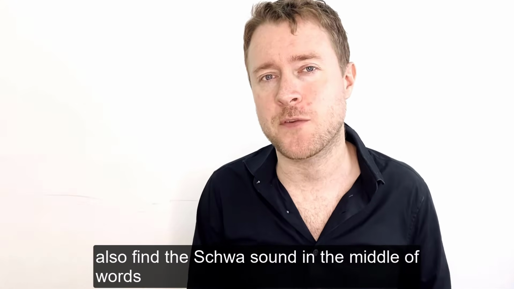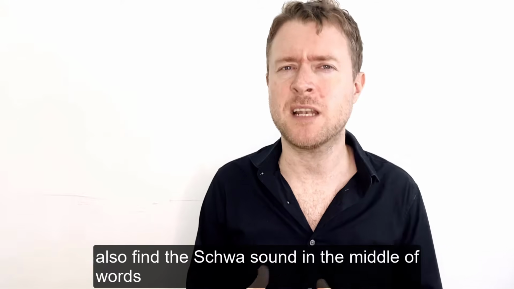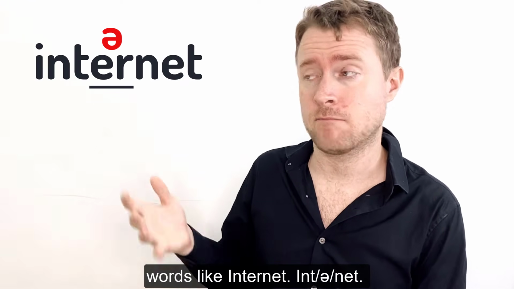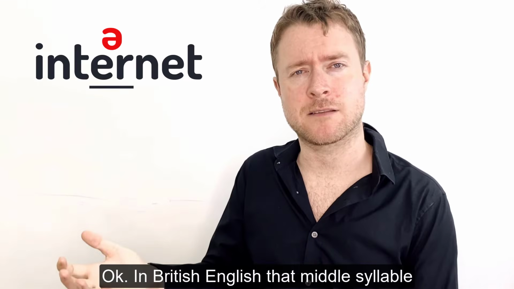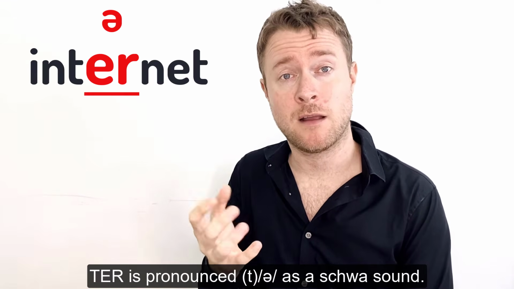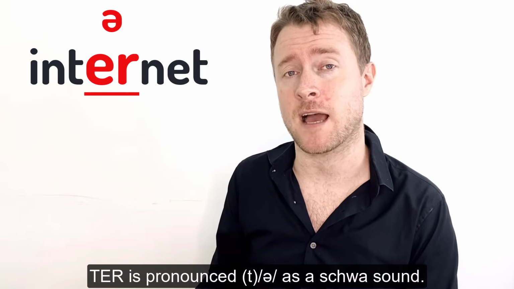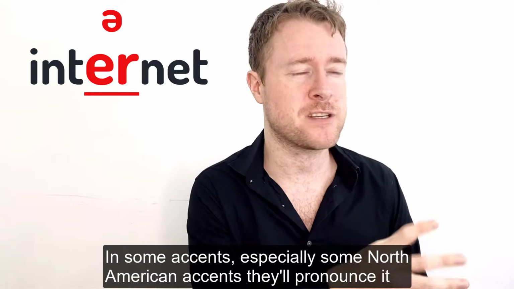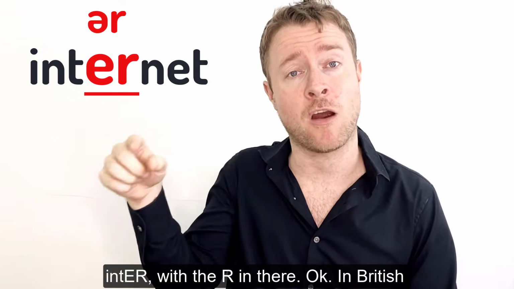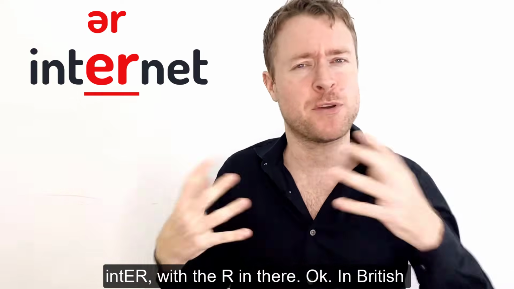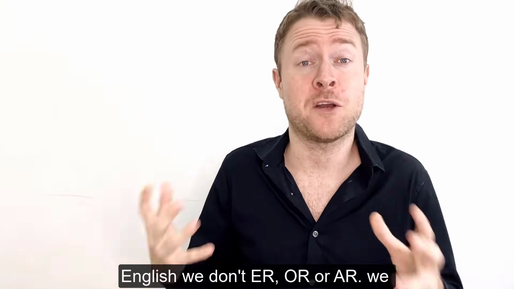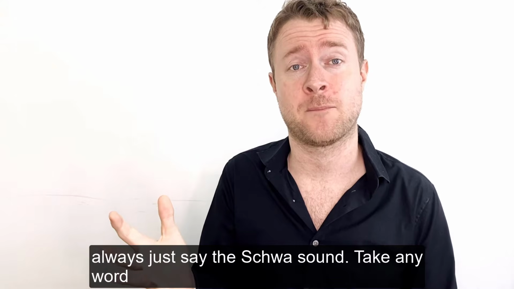Okay, you might also find the schwa sound in the middle of words. Things like internet. In British English, that middle syllable is pronounced as a schwa sound. In some accents, especially some North American accents, they'll pronounce it inter with the R in there. Okay, in British English, we don't like ER, OR, or AR. We always just say the schwa sound.